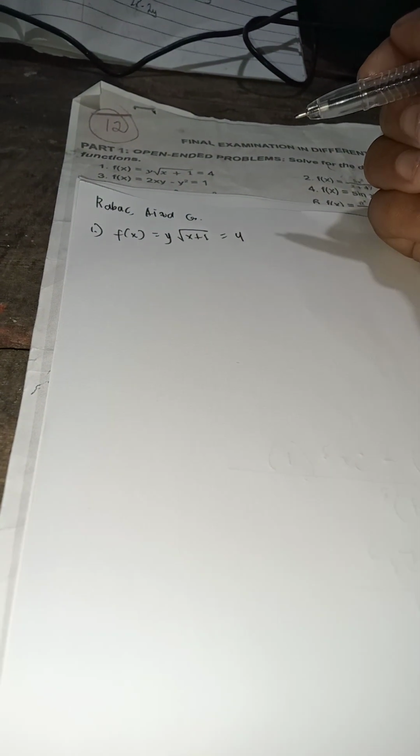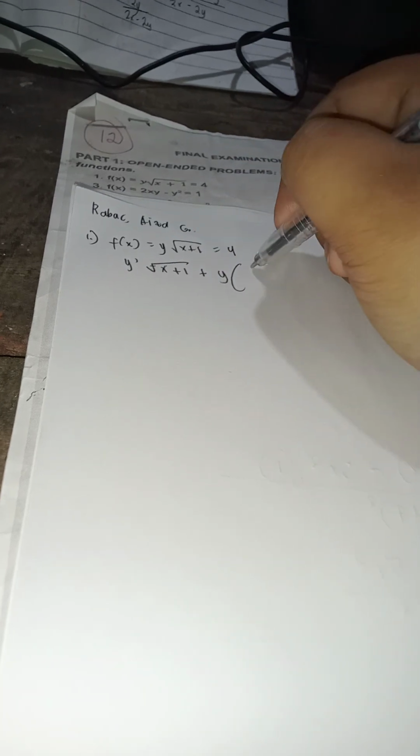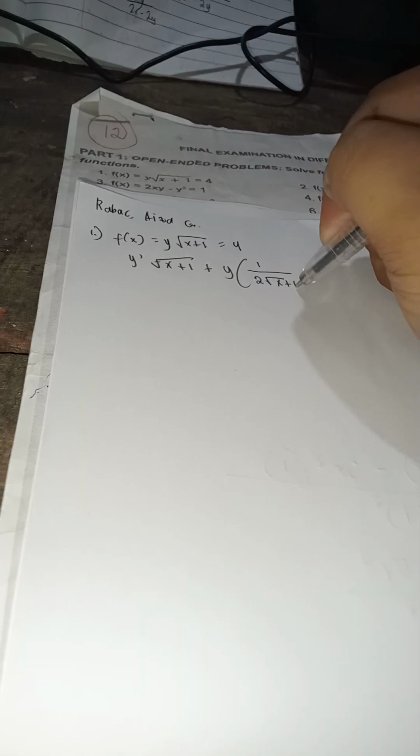So we have here number 1, f of x is equal to y square root of x plus 1 is equal to 4. We are going to solve using the product rule. So we have y prime square root of x plus 1 plus y times the derivative of square root of x plus 1, which is 1 over 2 square root of x plus 1, is equal to 0.